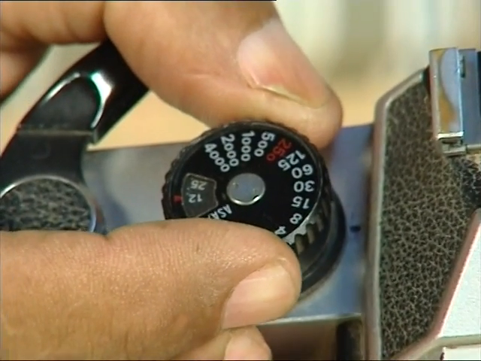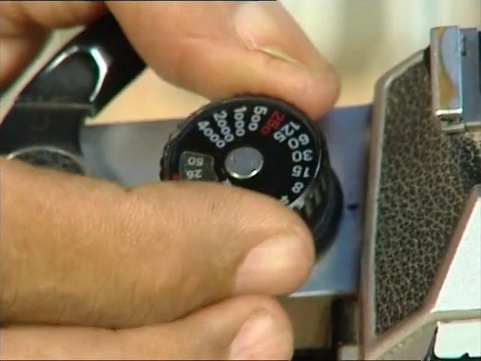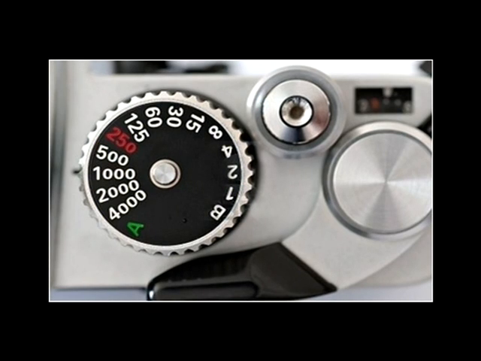Now we have different shutter speeds that can be controlled by the shutter speed control, mostly situated on the top of the camera body. There you can see numbers like 1, 2, 4, 8, 15, 30, 60, 125, 250, 500, 1000, 2000. Now what do these numbers indicate? These numbers indicate that the shutter speed is 1 by that number.